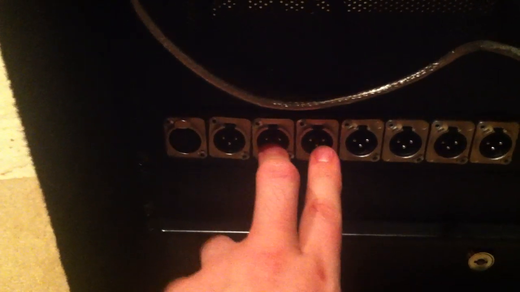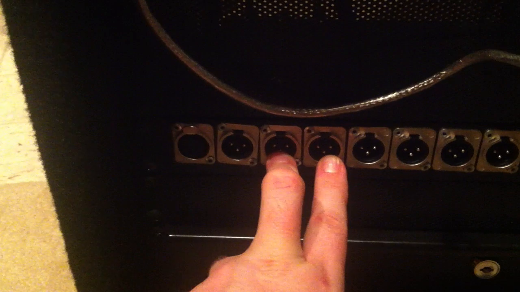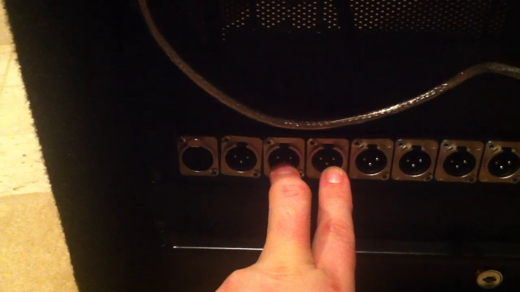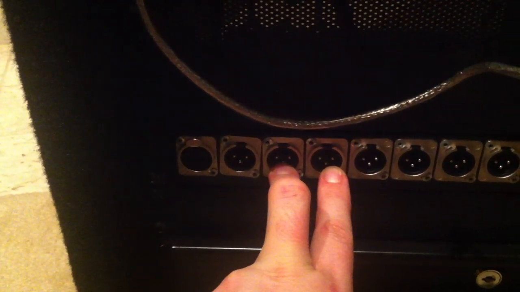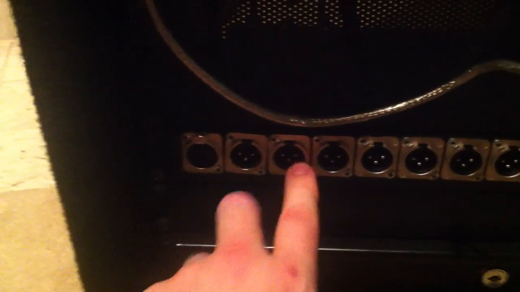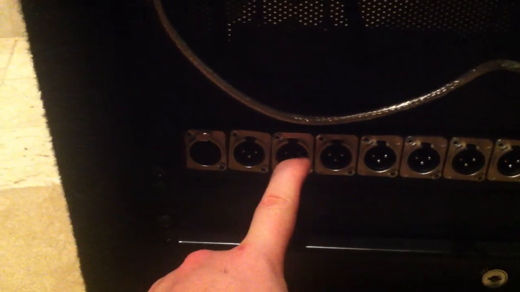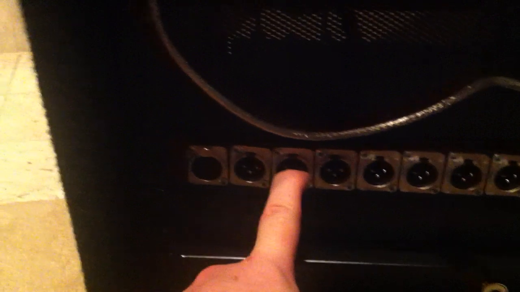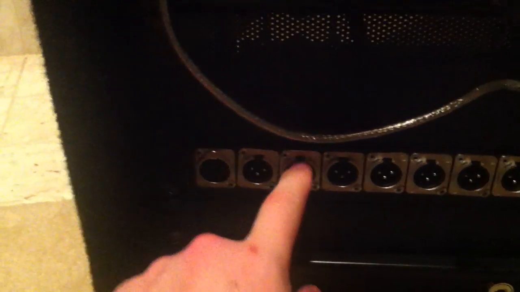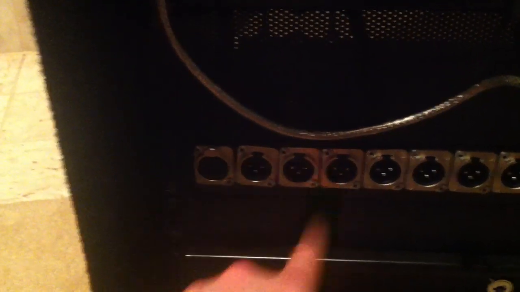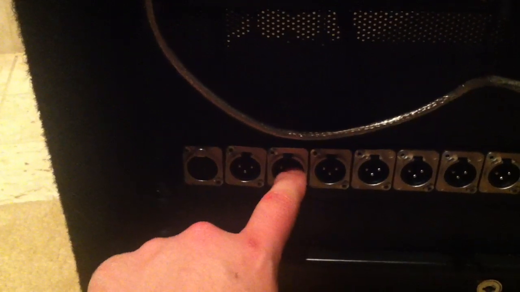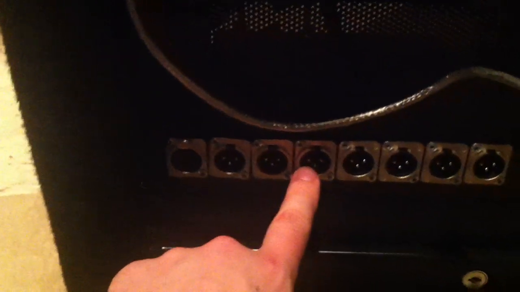You just wire a 150 ohm resistor across pins 2 and 3, and then a 7500 ohm resistor on pin 2, and another one on pin 3 that go to the hot and cold cable. So that's all. It drops it down 40 dB, so it turns line level to mic level.